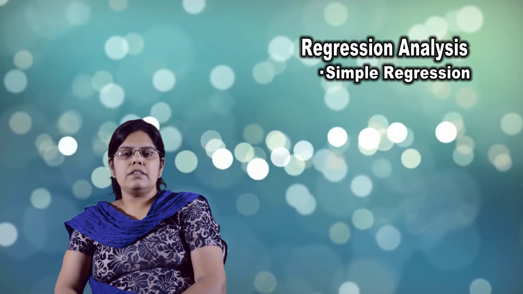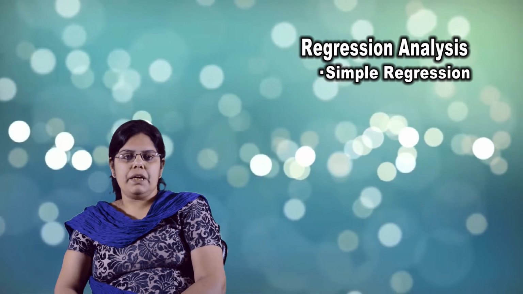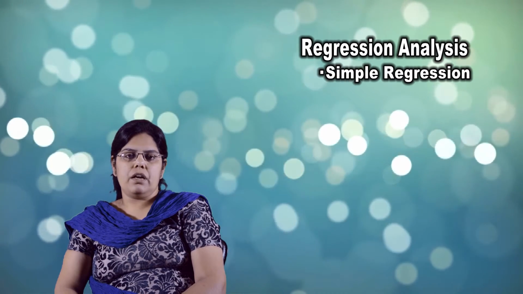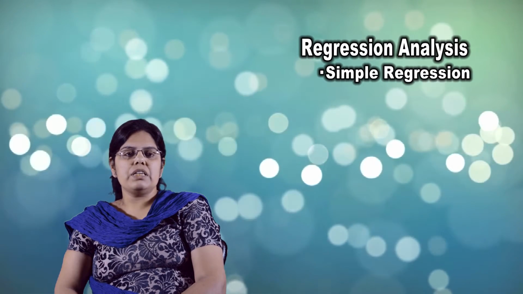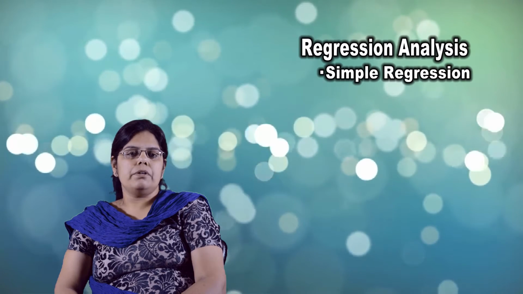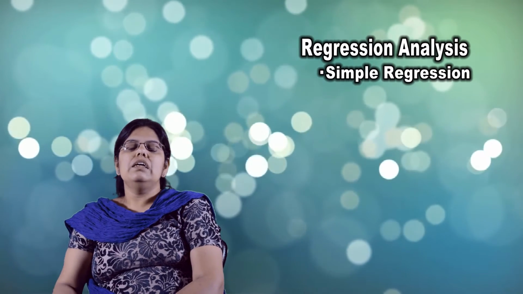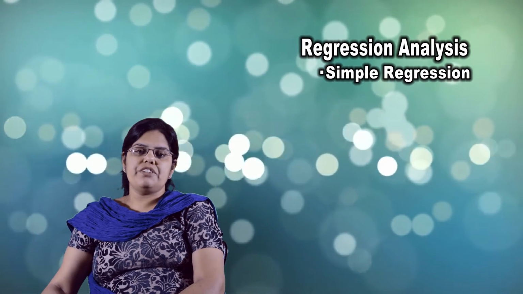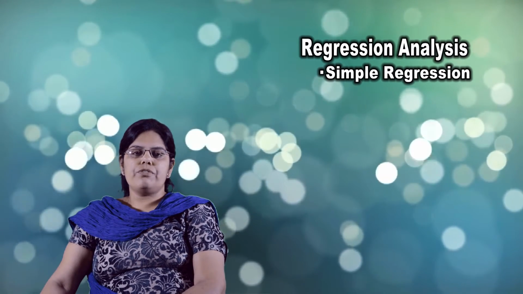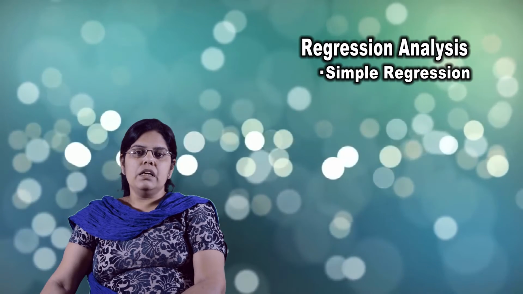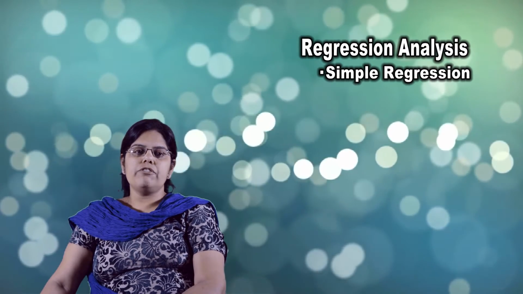Regression analysis which involves one independent and one dependent variable and results in a single equation for a regression line is termed simple regression. The statistical technique of regression analysis helps in finding out an average relationship between variables, related observations in the form of a regression.